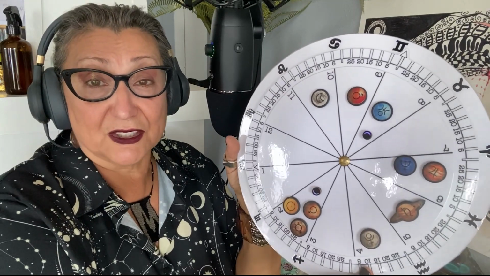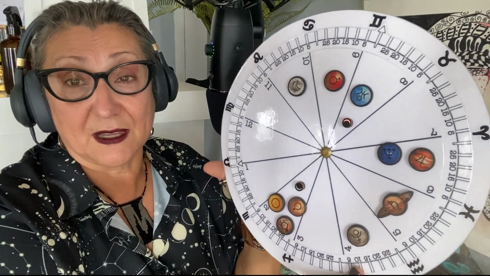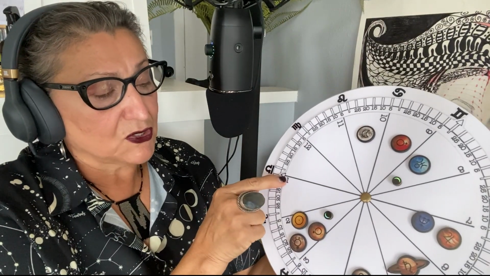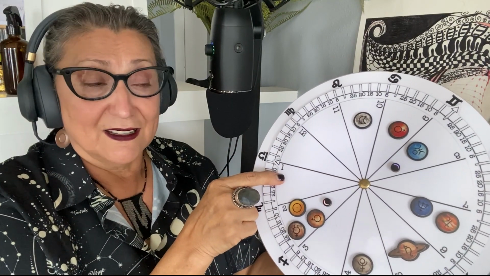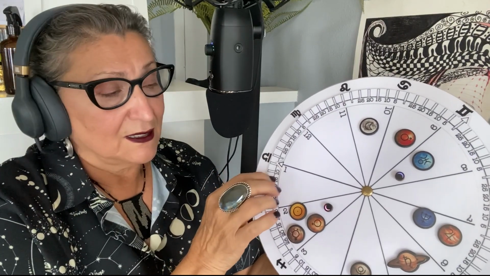The first thing that I want to call attention to is the first house. This chart was drawn up for the day, the hour, and the location that the event took place in. And of course, the event this time is the homicides. So based on that, the rising sign, or the sign that indicates the event, we call the first house.